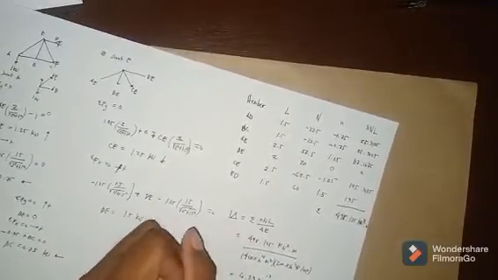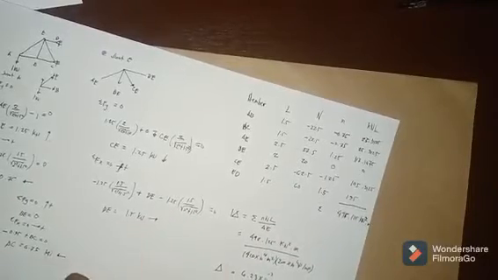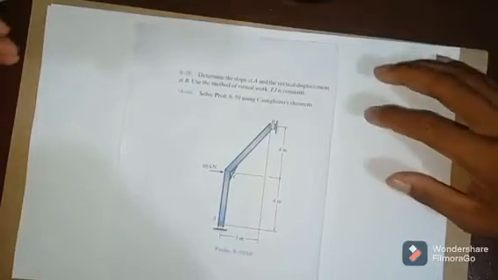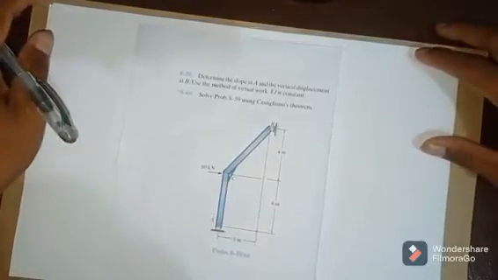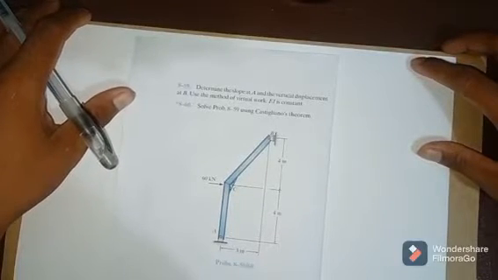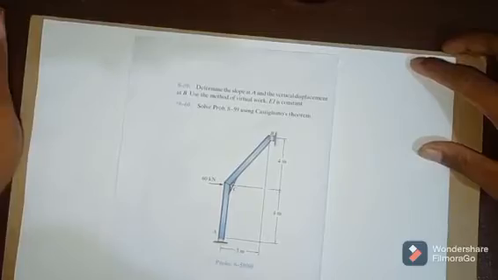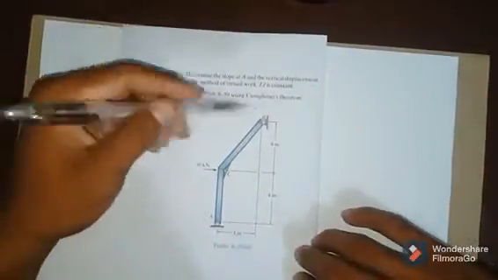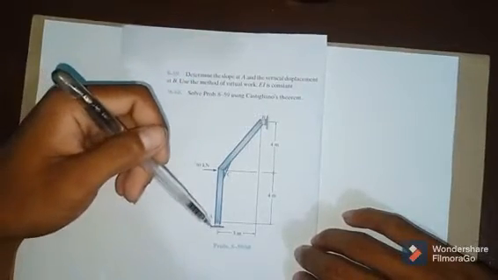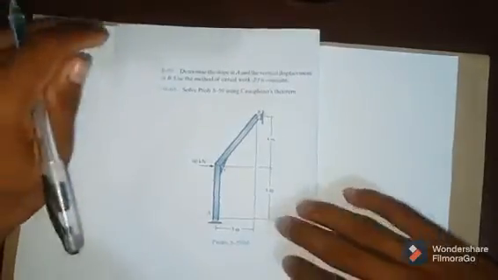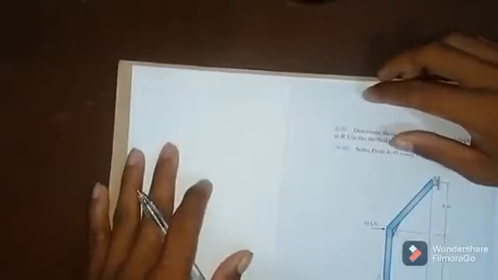So this is our vertical displacement in this problem. Problem 8-59: determine the slope at A and the vertical displacement at B. Use the method of virtual work. EI is a constant. As you can see, our structure is supported by a roller and a hinge.